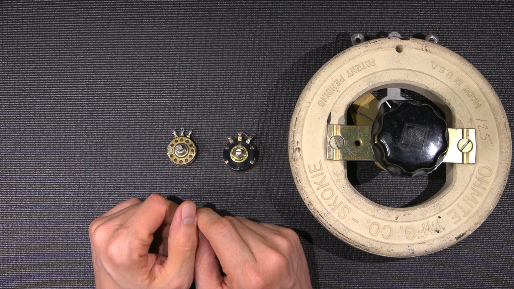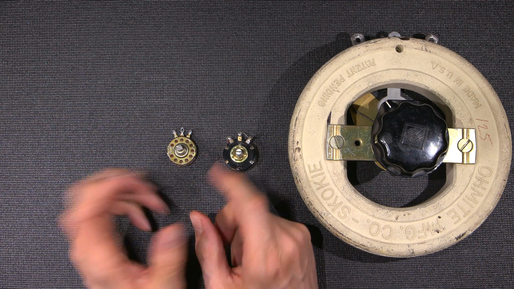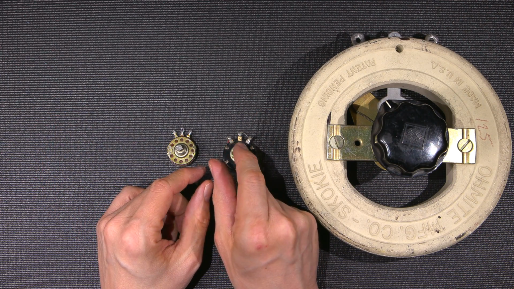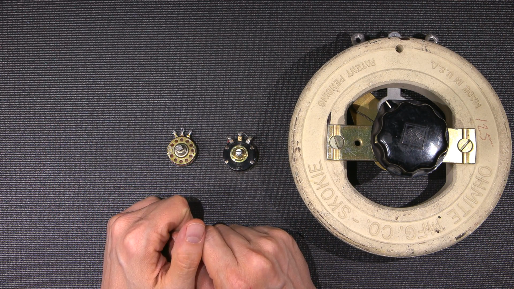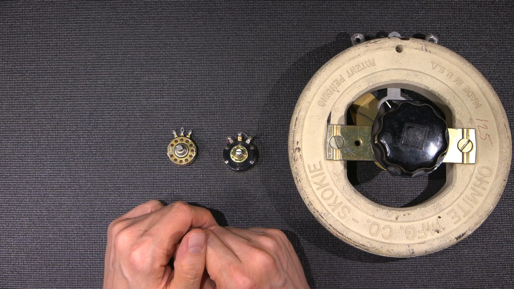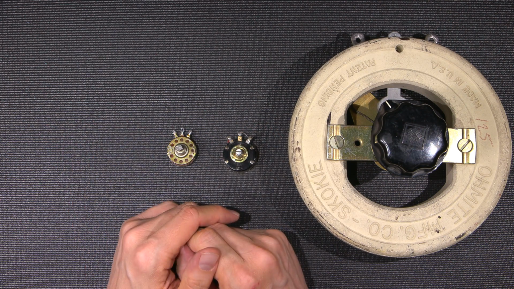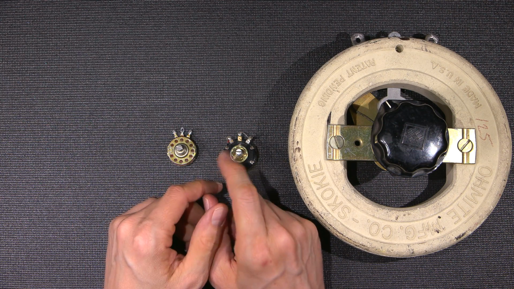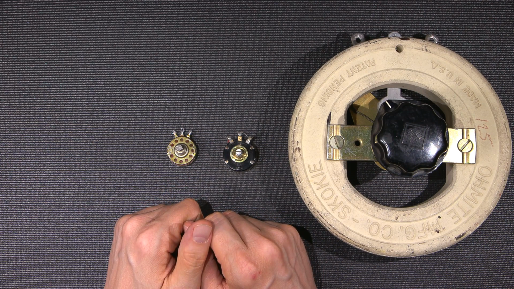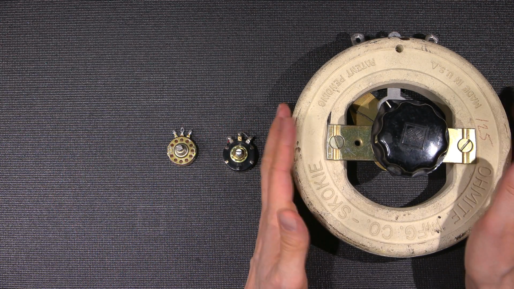So knowing your VRs is very important. Again, you can tell a lot just by rotating the shaft very carefully. You can tell if it's wire wound or not, and also the application that it's in. If it's controlling quite a bit of current, a lot of the times they are a wire wound VR, and they vary in size, as you can see, quite a bit here.